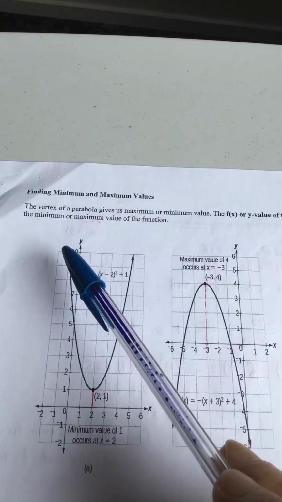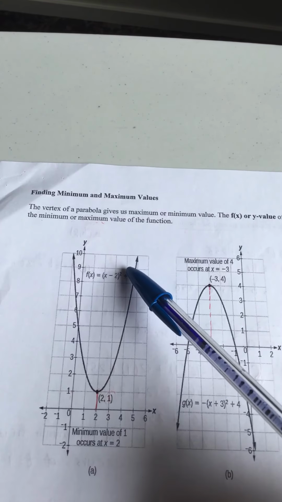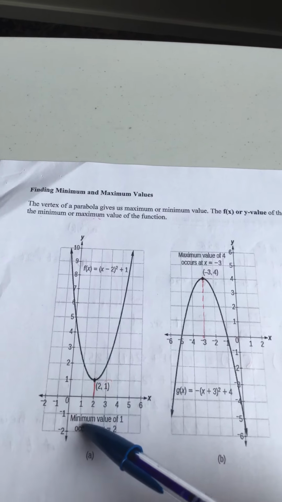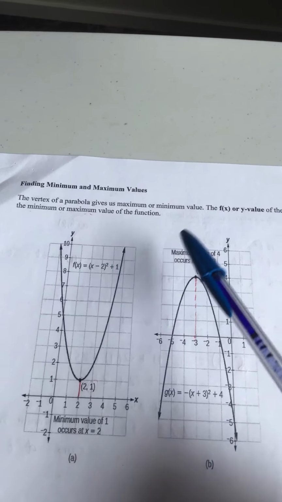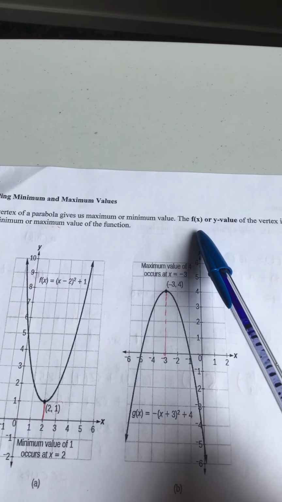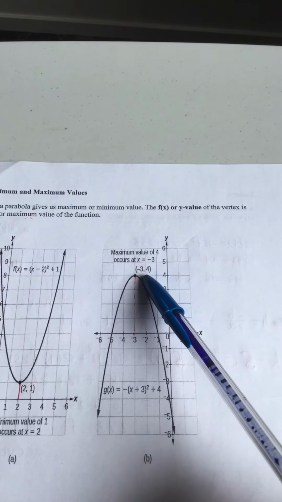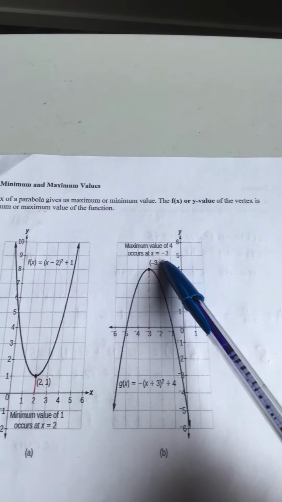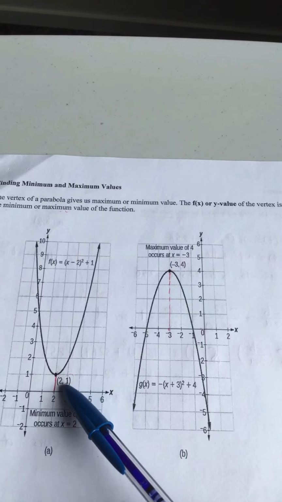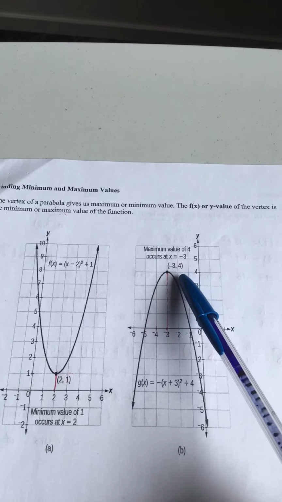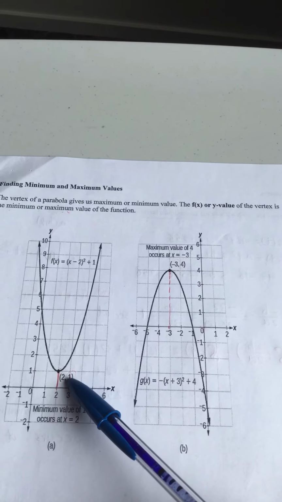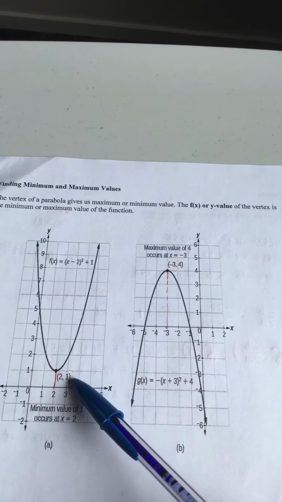If the parabola opens upward, it gives us a minimum value. So the f of x, or the y value of the vertex, here is 4, and here is 1. So 4 is the maximum value, and 1 is the minimum value.